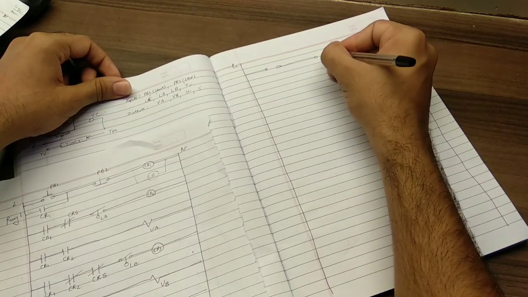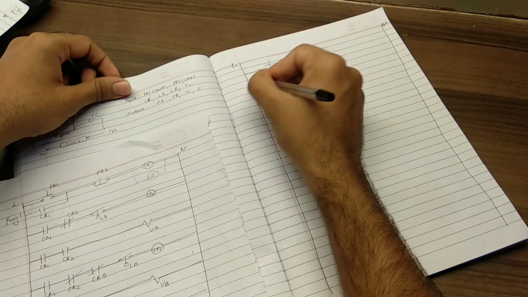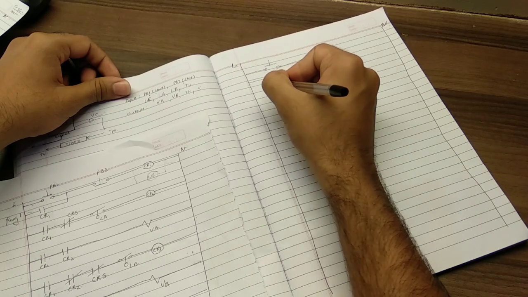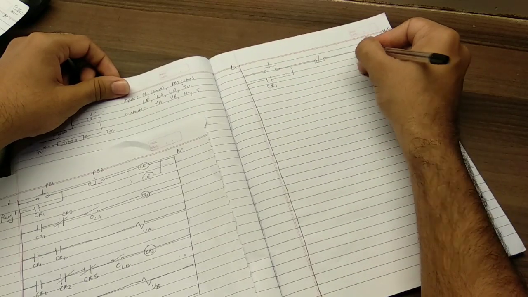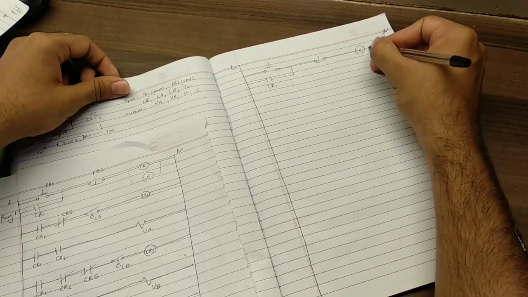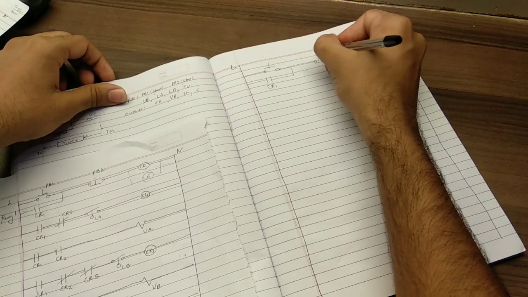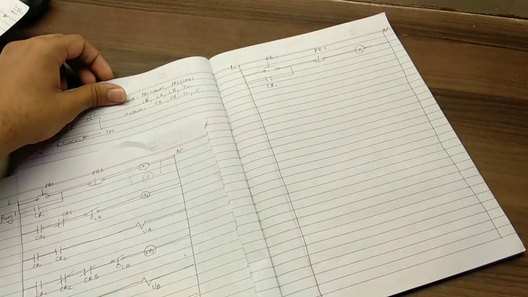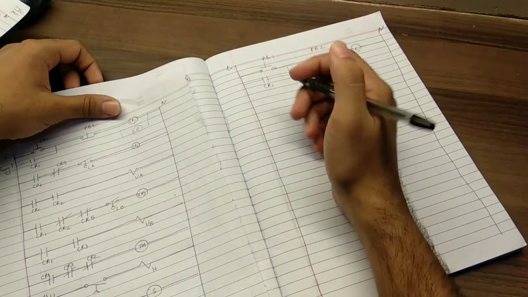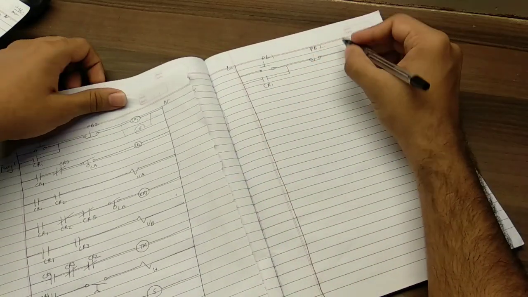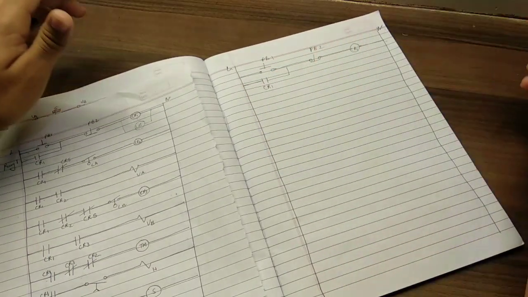This is our control rung, CR1, and here we have CR1's actuation coil, and that's it. This is PB2 and this is PB1. Gosh, 11 minutes already. So this is the control rung designed, and we can use this CR1 any number of times that we want.